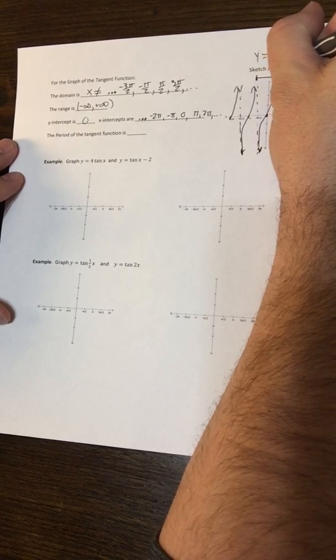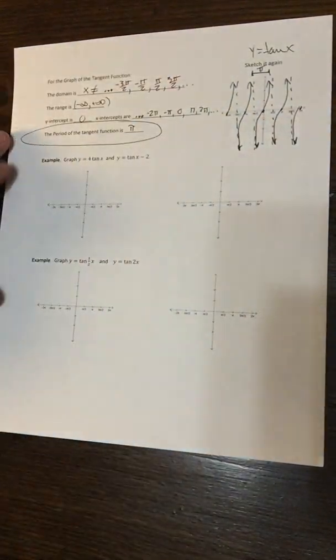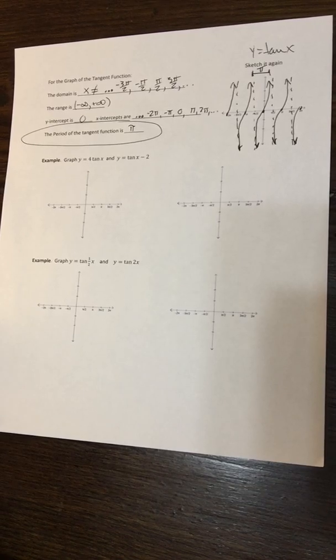This right here, that's the period. And for tangent, it is pi. The period of the tangent function is pi. That's a big deal. That's different from sine and cosine. Okay, we're going to graph 4 equations, and then that will be it for today.